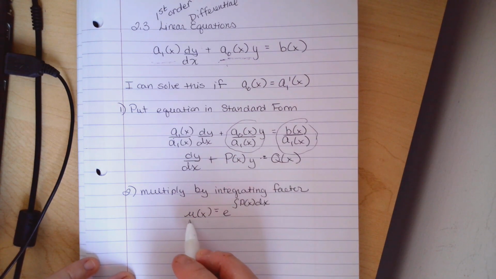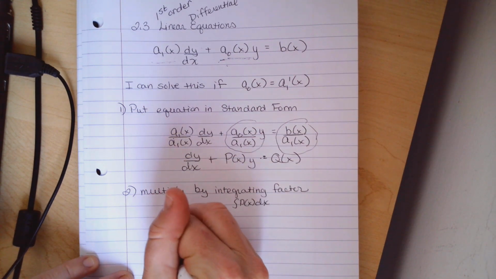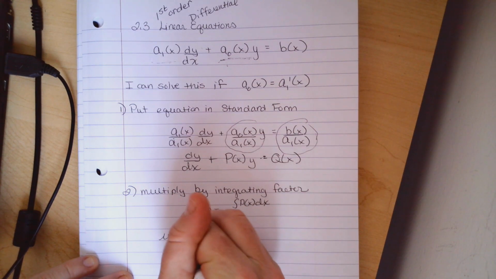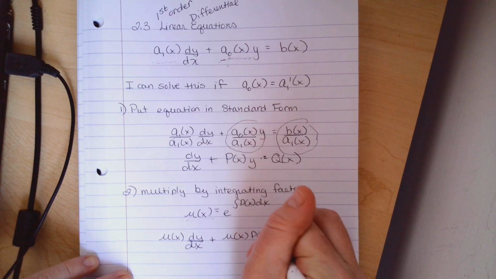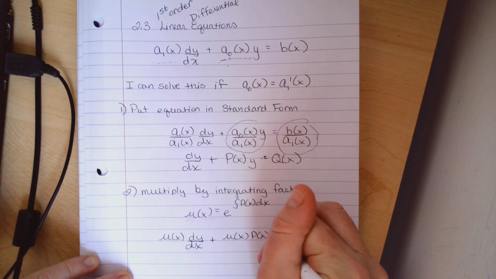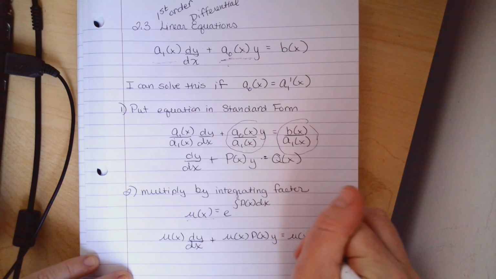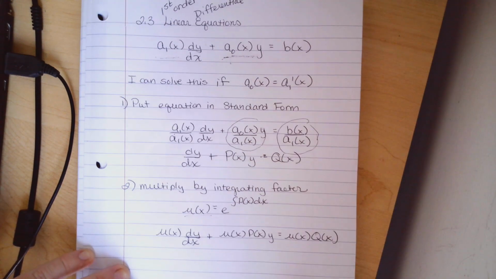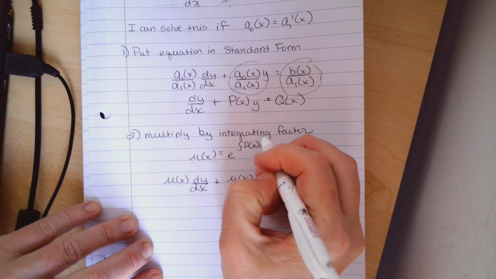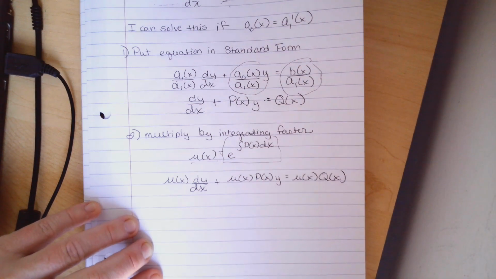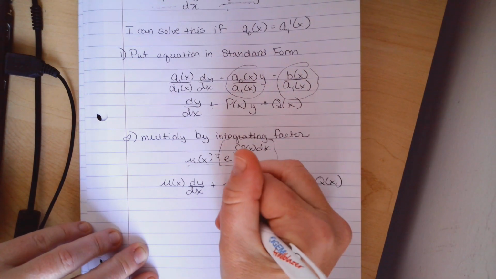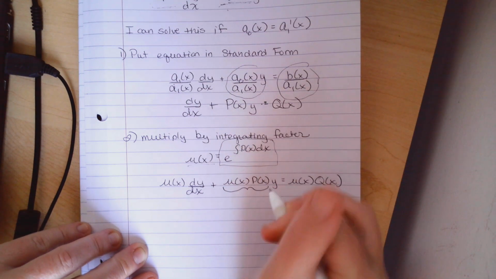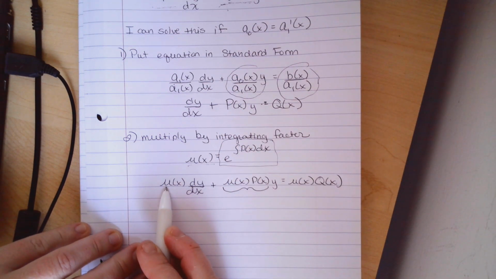So we're going to take this and multiply everything by this u of x. So we end up with u of x dy dx plus u of x p of x y equals u of x q of x, where this equals our u of x. Now this is equal to this prime.